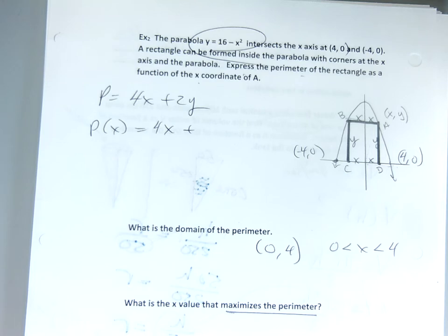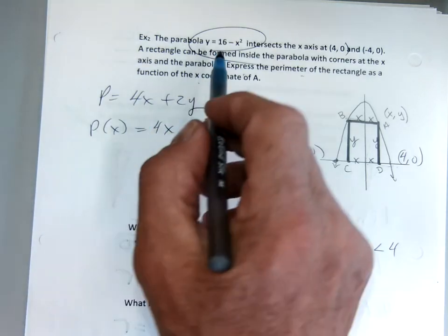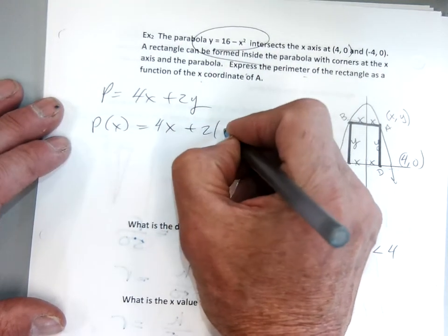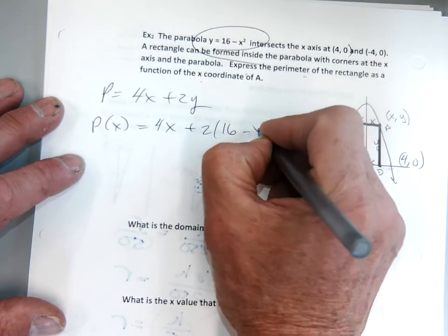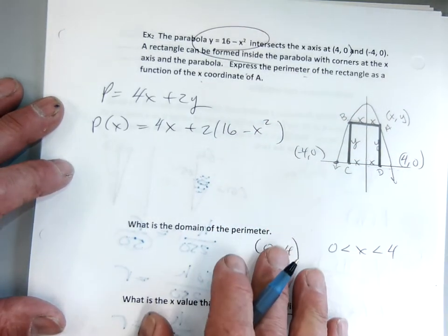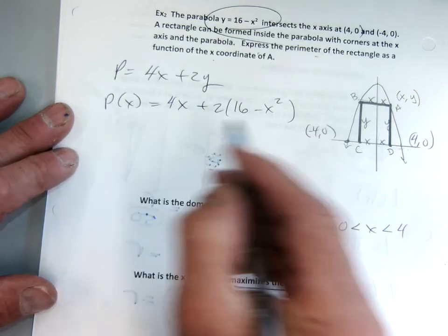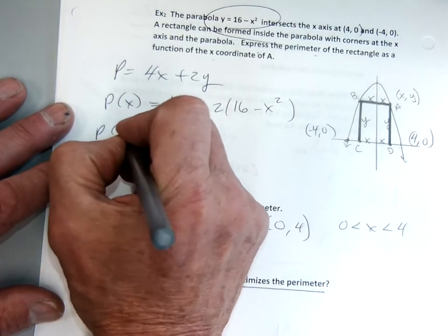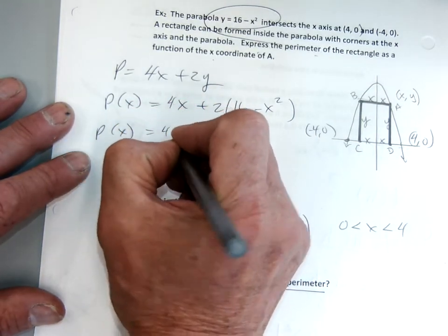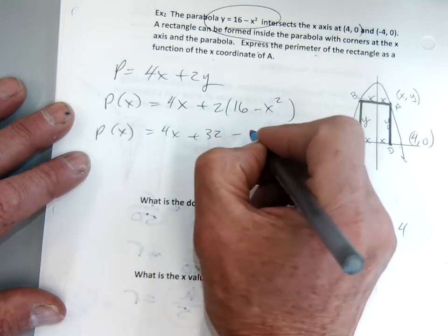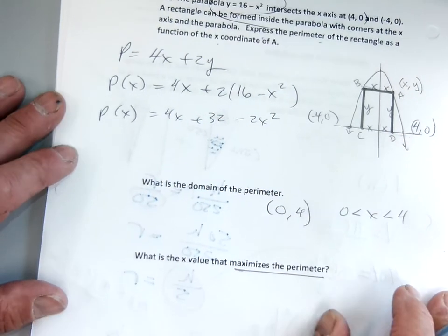I circled it. The value of y is equal to 16 minus x squared. I can simplify this to 4x plus 32 minus 2x squared, right?